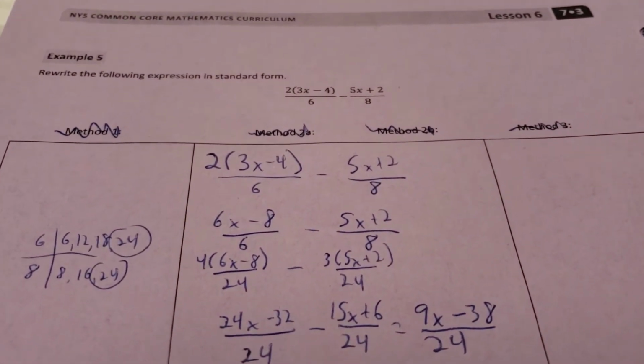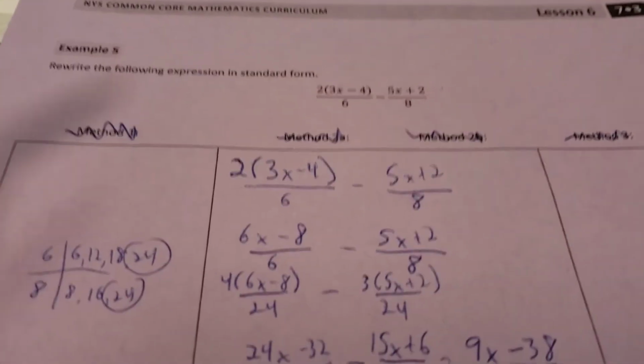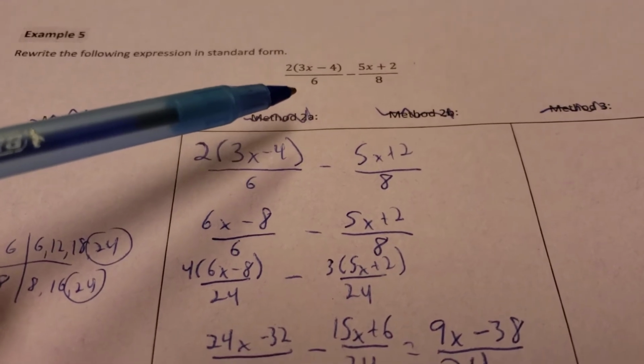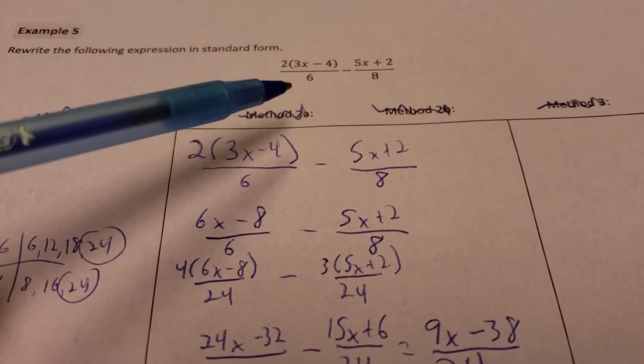All right, we got a couple higher level problems here. We're going to start off with these before we get back to our basic ones again. We're still working with fractional amounts and in some situations some like terms and everything, but we'll get to that in just a minute.